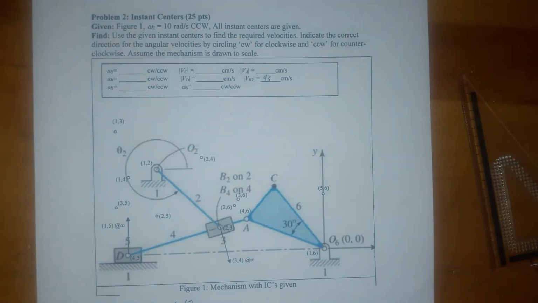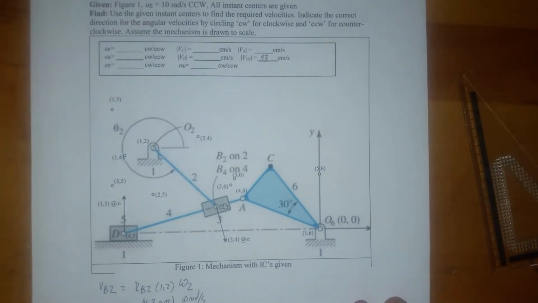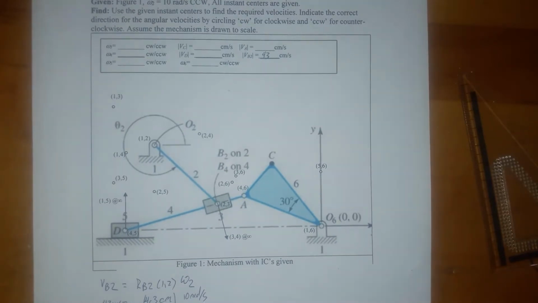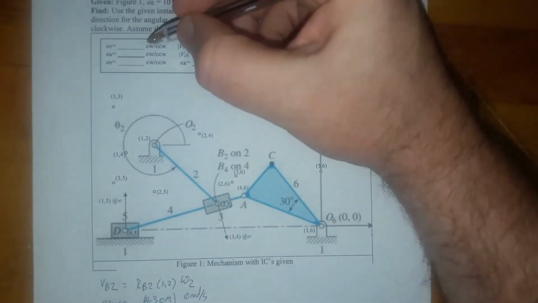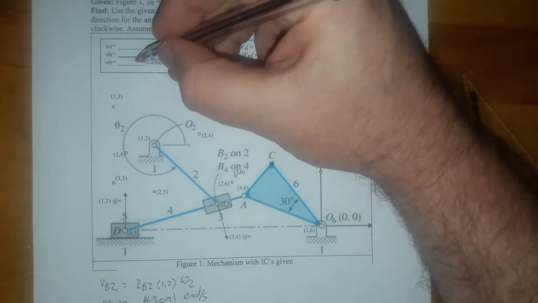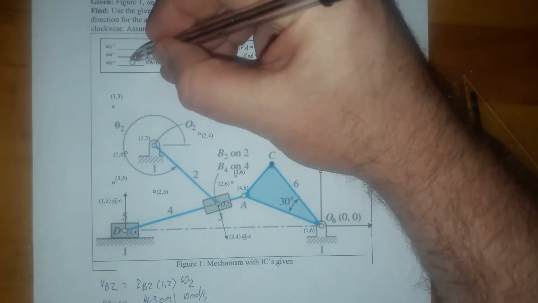now I could also find the velocity of any other point on link 2, and one of the things I'm asked for is omega 5. Well, link 5 is a slider, and so it doesn't rotate, and so it's just going to be 0.